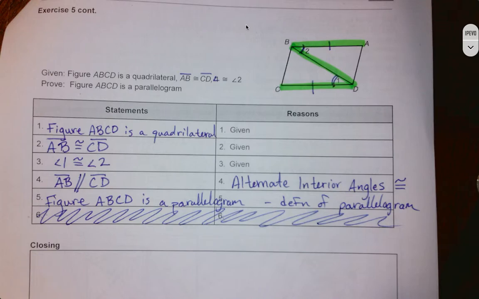Line segment AB is congruent to line segment CD, that's given. Angle 1 is congruent to angle 2, that's given. What that means is that AB and CD are parallel lines because they're alternate interior angles that are congruent. The vertical lines right here mean parallel. And if you have AB congruent to CD and AB parallel to CD, having the same two sides be parallel and congruent in length means that the figure is a parallelogram by the definition of parallelogram.